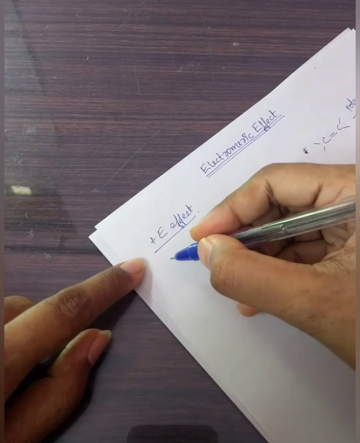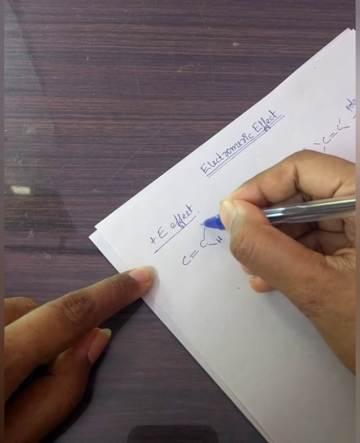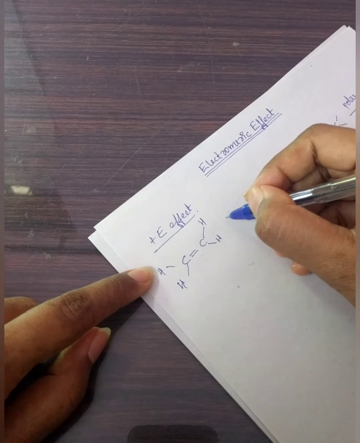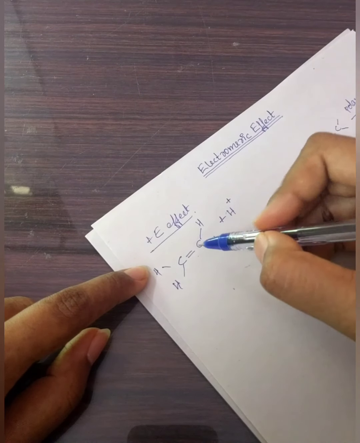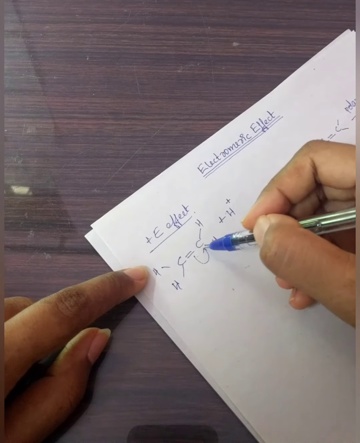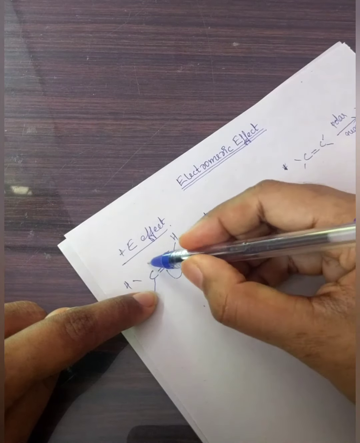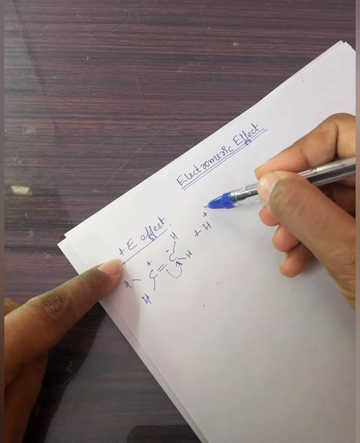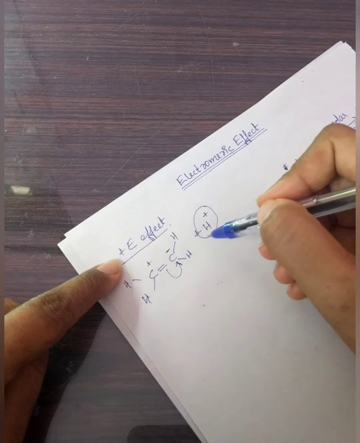Plus E effect example. I am taking an ethene molecule. To this ethene molecule, I am adding a proton. So what is happening? We have to shift one bond. When we shift this bond, here a negative charge will come and here a positive charge will come. According to the plus E effect, the electrophile should attack the place where there is a negative charge.